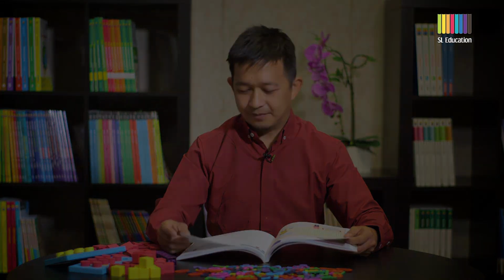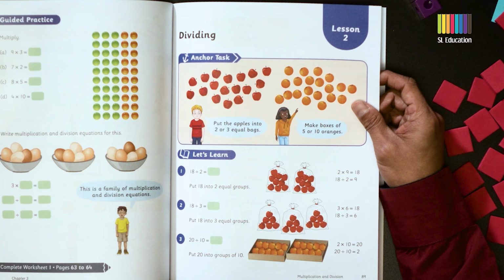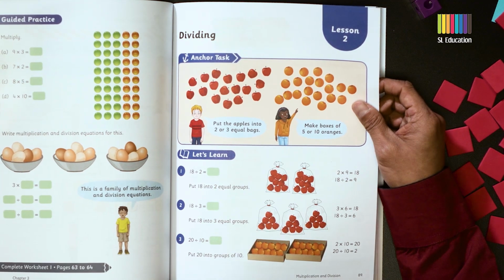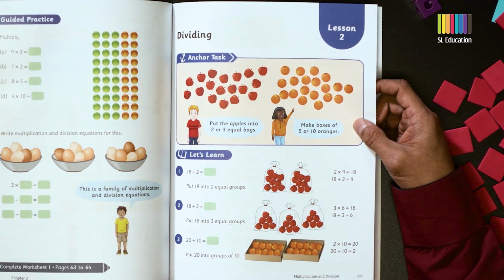So the first lesson in the unit is actually a review lesson, allowing students to revisit something they have learned the year before. In the second lesson, they do dividing, where they are asked to put the 18 apples into 2 or 3 equal bags, and the 20 oranges into boxes of 5 and 10. Again, allowing students to revisit the two essential ideas in dividing, that is, sharing and grouping.